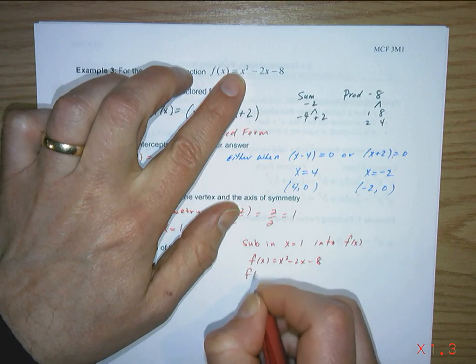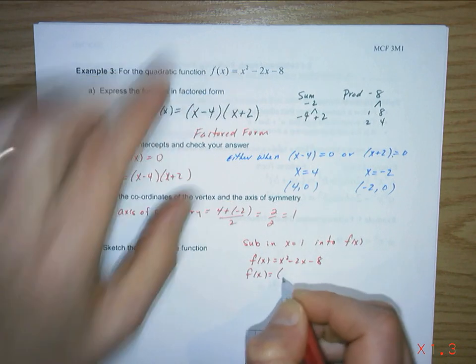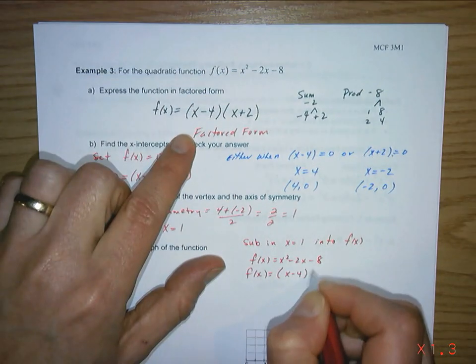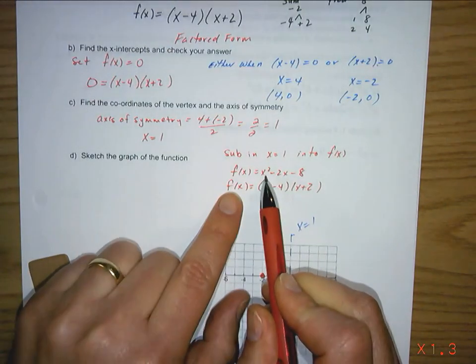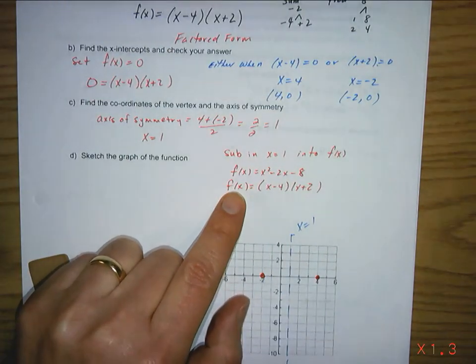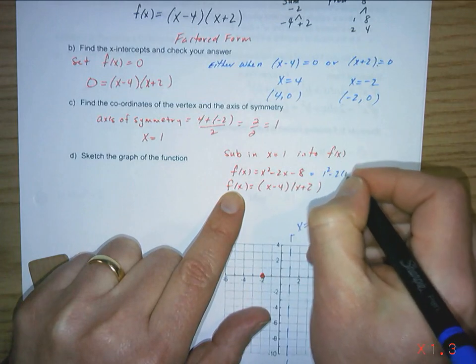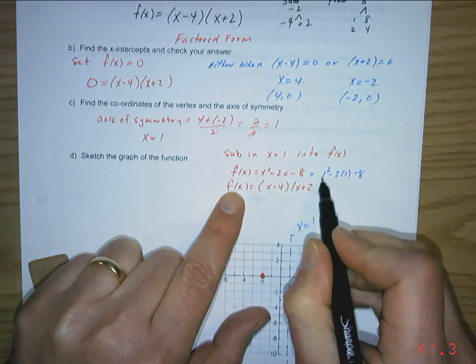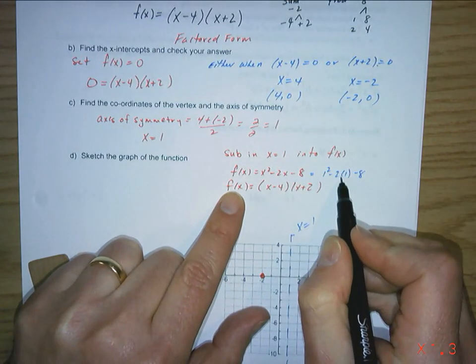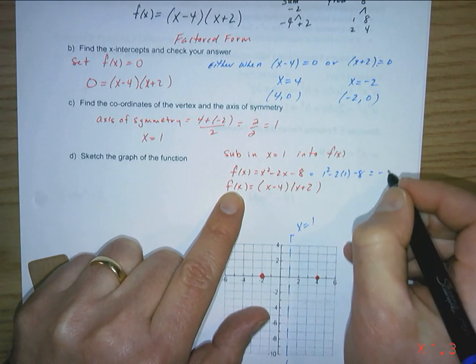Now it doesn't matter whether I use the original f of x or the factored f of x. If I plug in x equals 1 into this one, what we'll get is 1 squared minus 2 times 1 minus 8. So that's 1 minus 2, which is negative 1, minus 8 is negative 9.